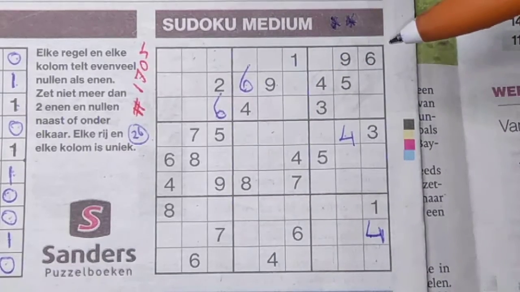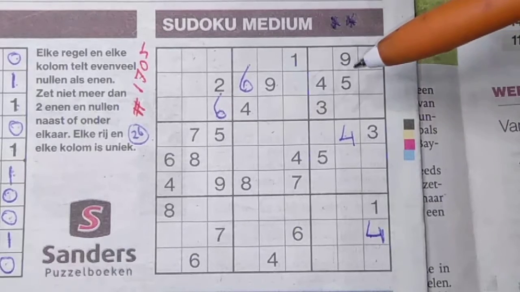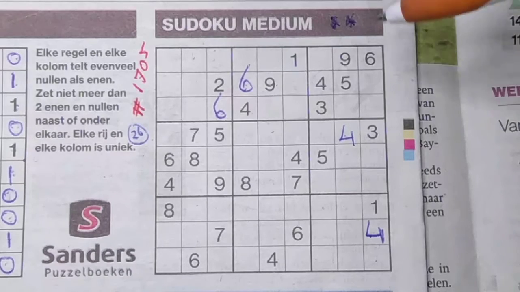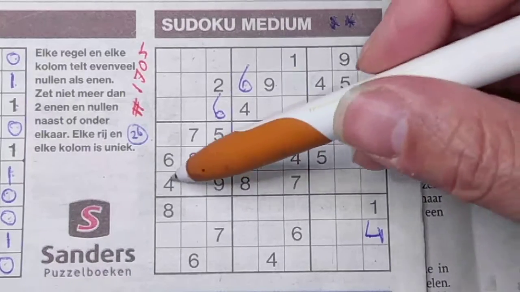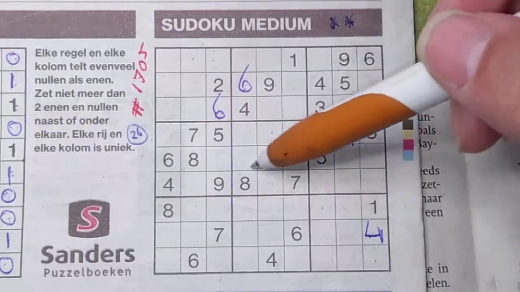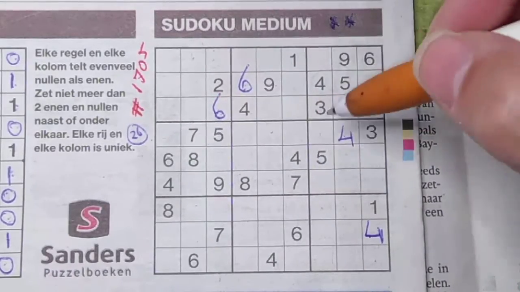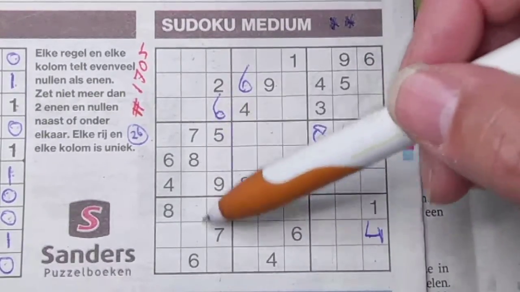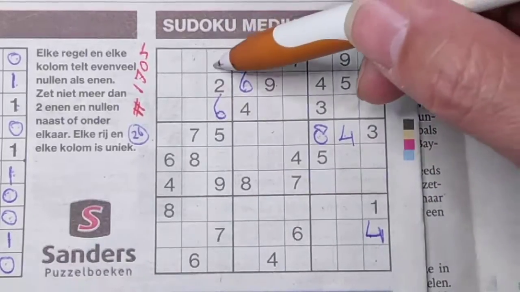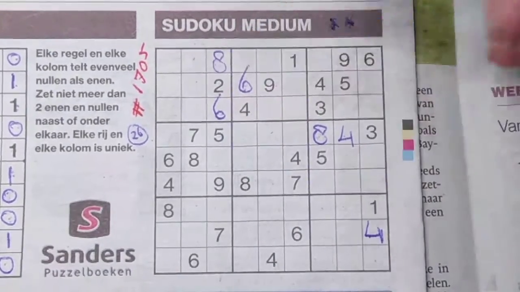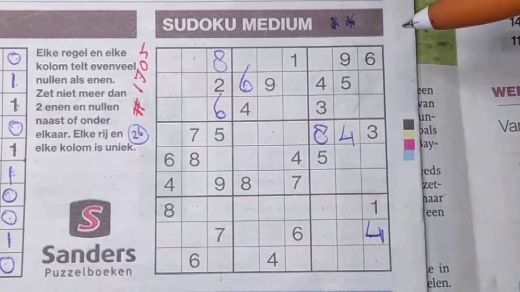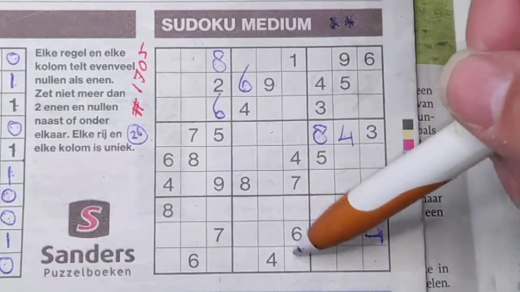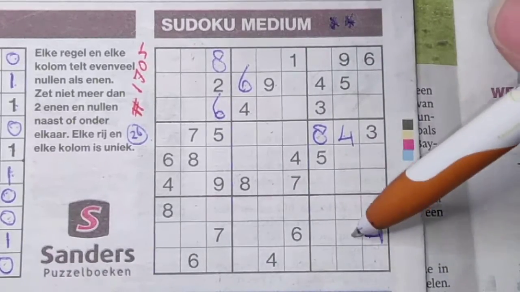Let me see which number can I use. How about the 8 in this row, the 8 in the middle row, so in the row above, the only place for the 8 should be there. 8 in the first column, 8 in the second column, so in the third column, the only place for the 8 should be there. Then I cannot continue with the 8.